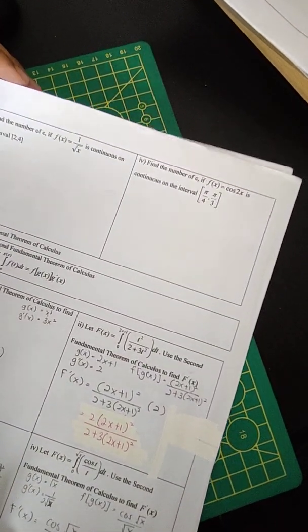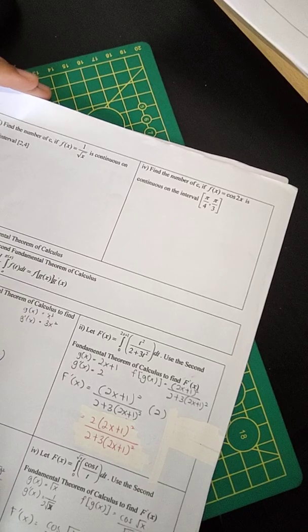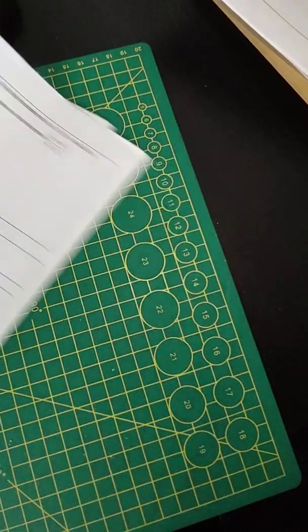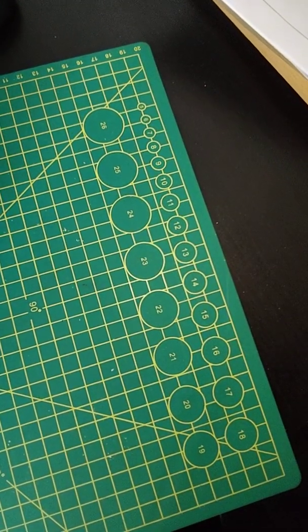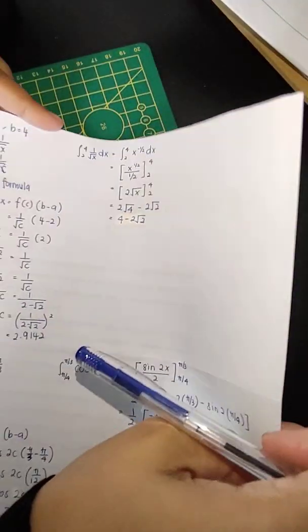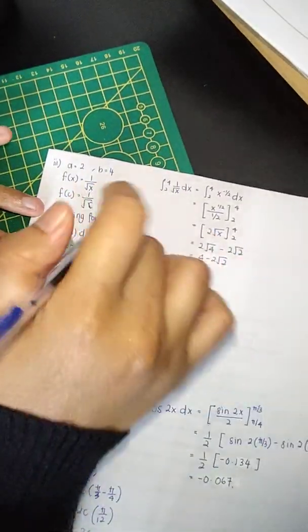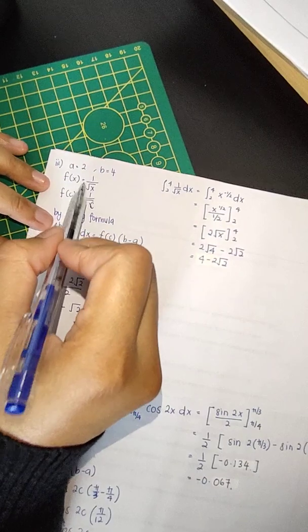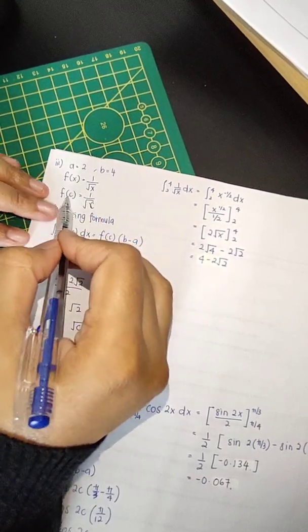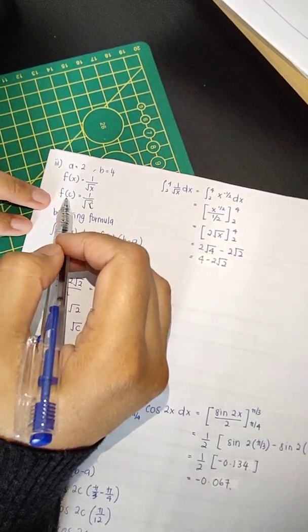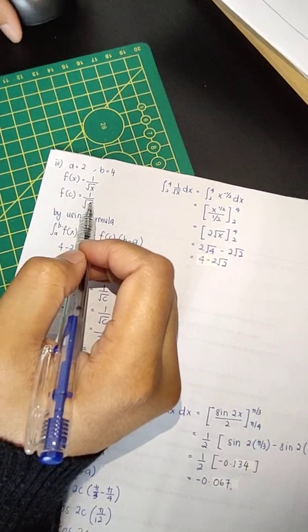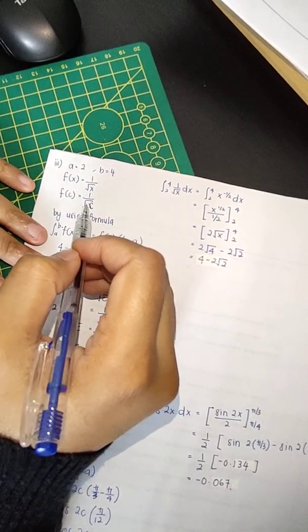Kita nak tengok yang 3. So find the number of c if f(x) equal to 1 over square root x is continuous on the interval 2, 4. Okay, so sama je, tak ada masalah pun. So a equal to 2, b equal to 4. f(x) equal to 1 over square root x, dia dah bagi. So bila f(c), just tukar lah variable from x to jadi c. So dapat 1 over square root c.